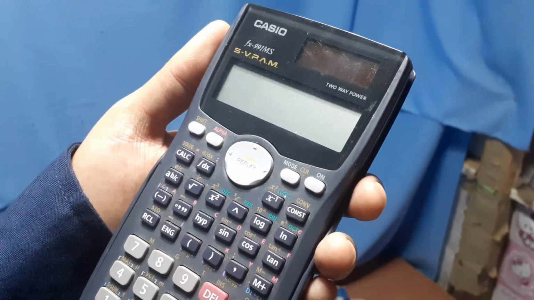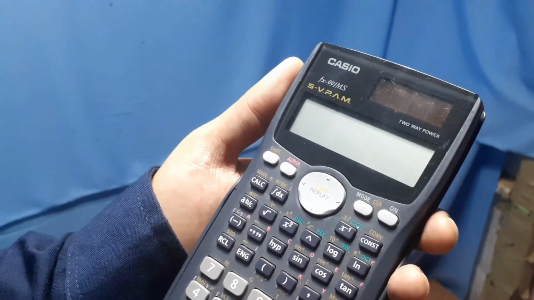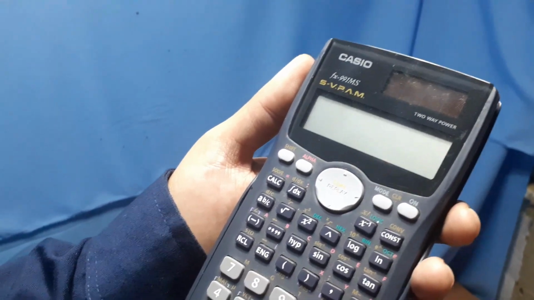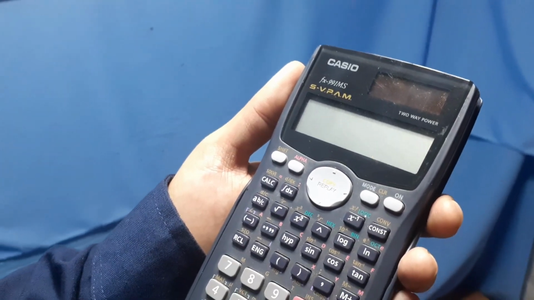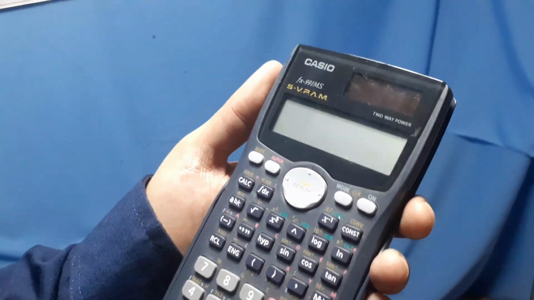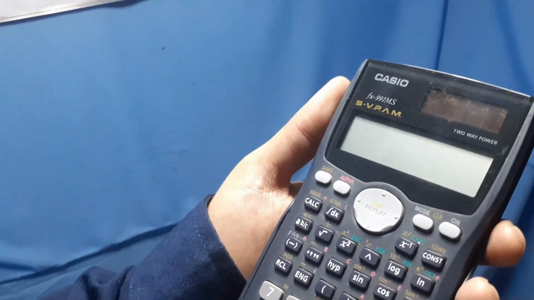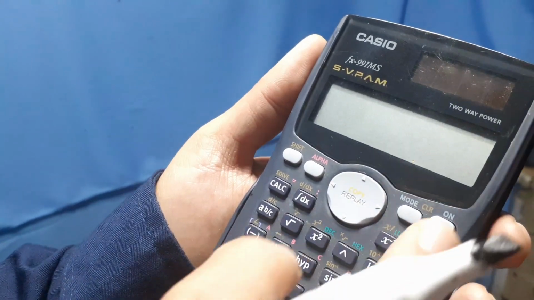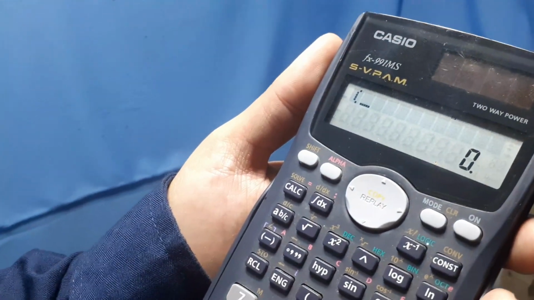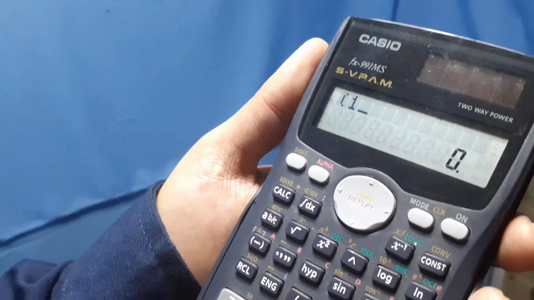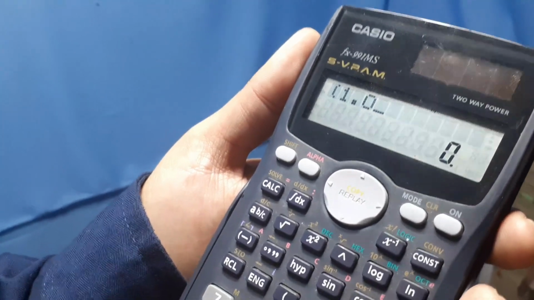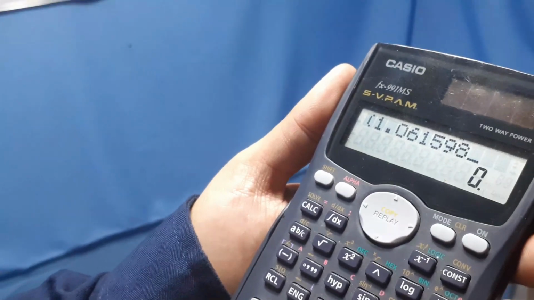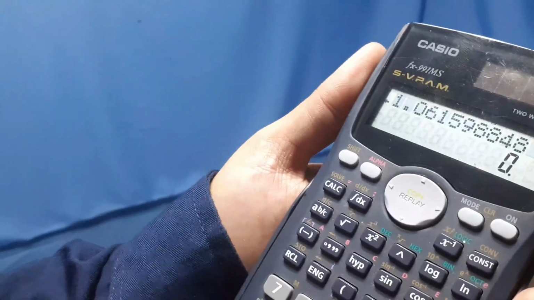Class, I'm going to use the scientific calculator to compute the raising of the single number 1 and 61,598,848 billions to the power of 1/8. We encode first the number, but make sure that we press first the open parenthesis, and then we encode the number 1 and 61,598,848 billions.